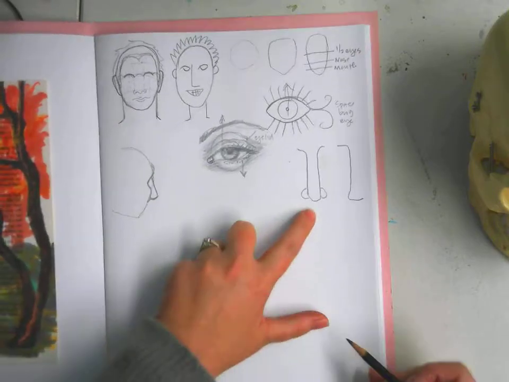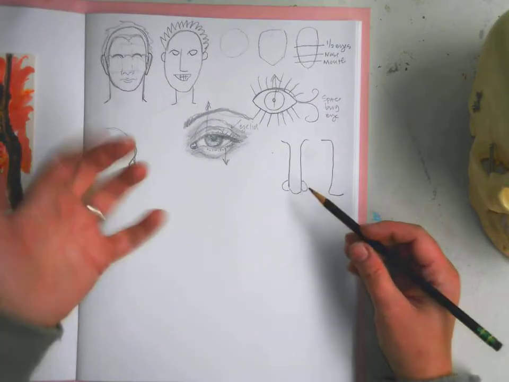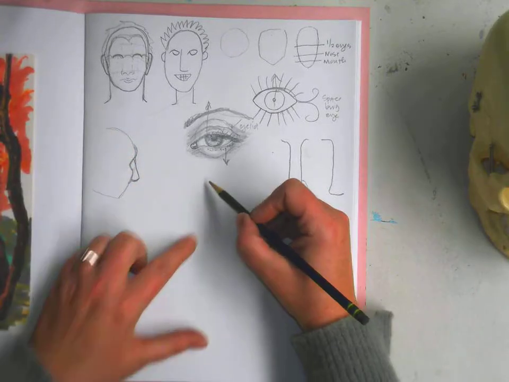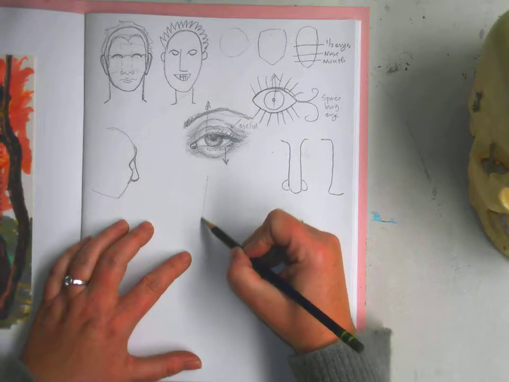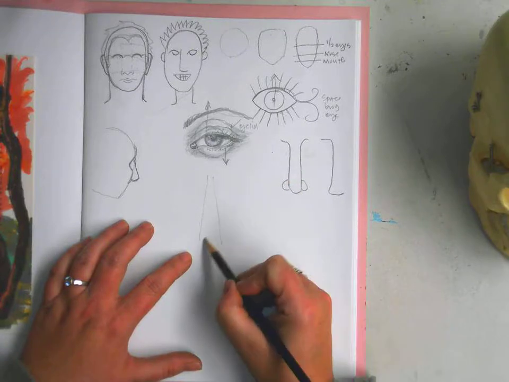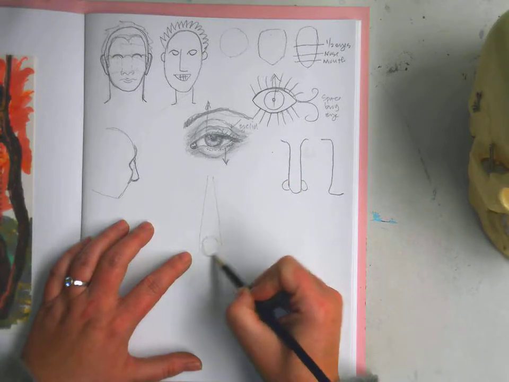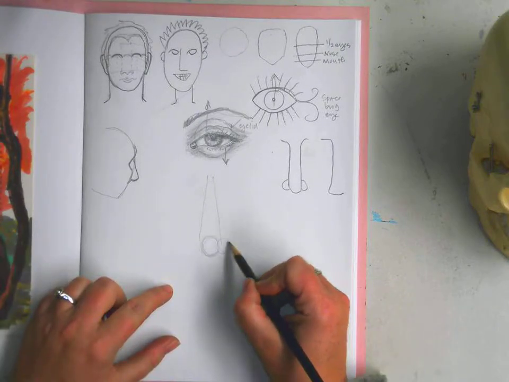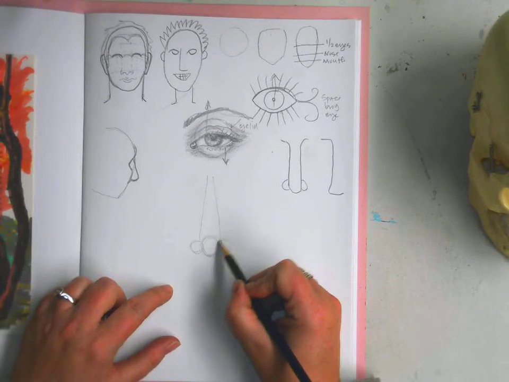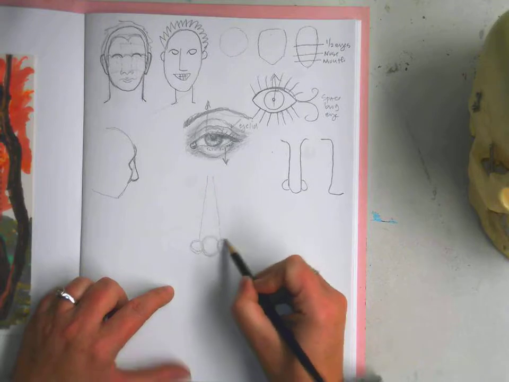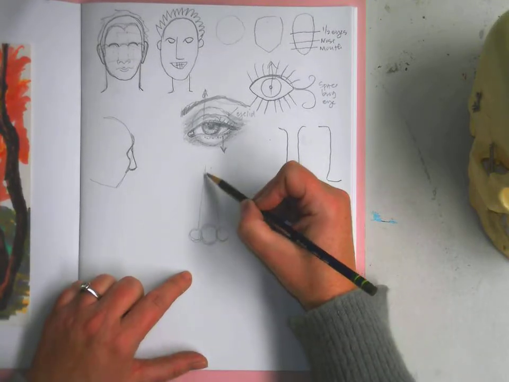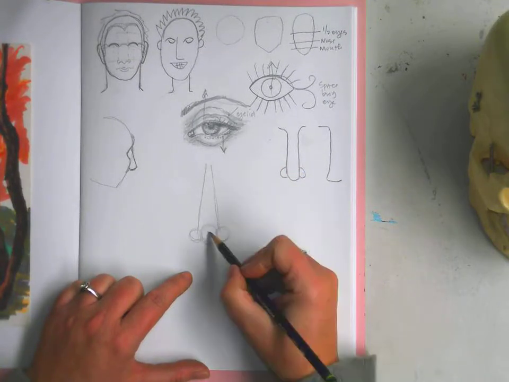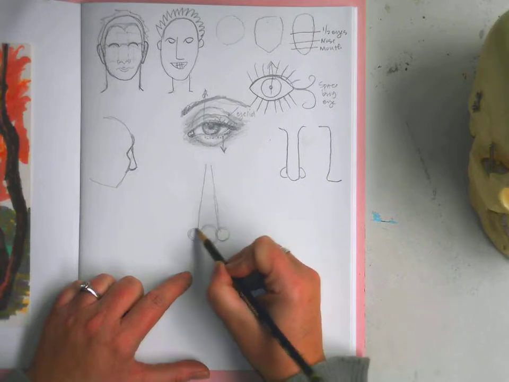So if we think about putting some basic shapes into our nose, it's kind of like a cone with a sphere at the bump for the middle part, and a second sphere on either side. So if I want to think basic shapes, I have a cone and 3 spheres.